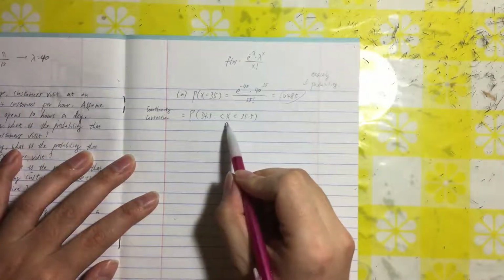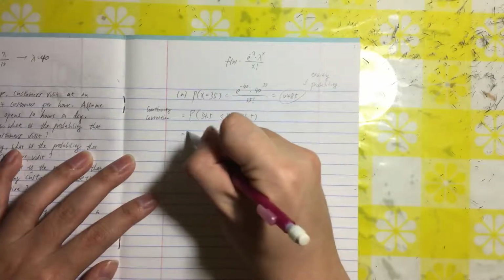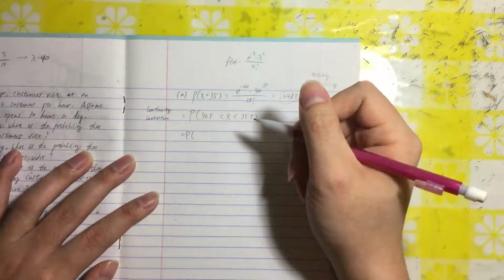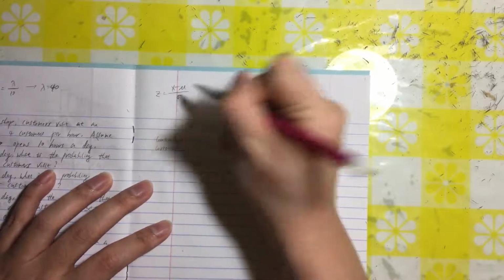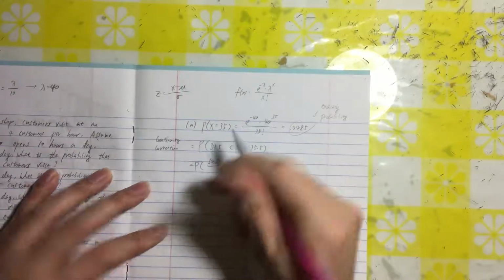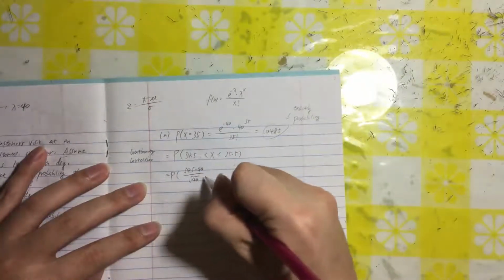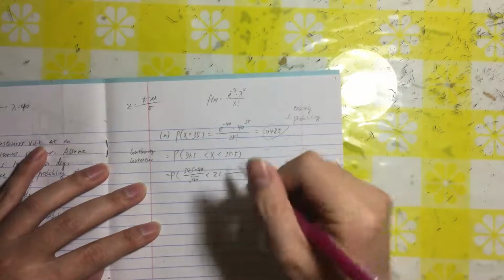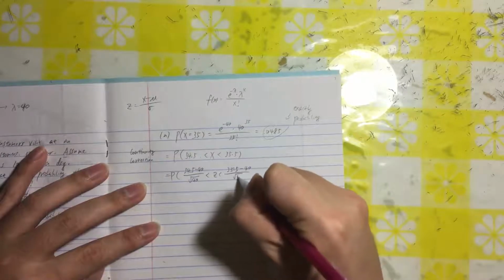Since X tends to have a normal distribution, I can convert X to the standard normal distribution, Z. The formula for conversion is Z equals X minus mu over sigma. So here I take 34.5 minus mu. Here mu is 40, over sigma. Sigma here is radical 40. And then for 35.5 I use 35.5 minus mu over sigma.